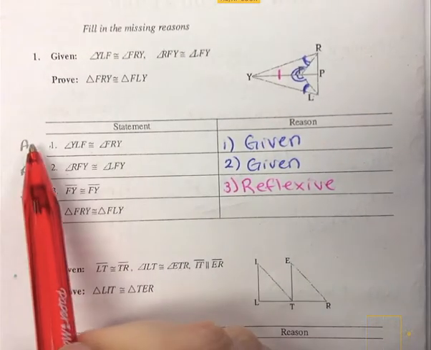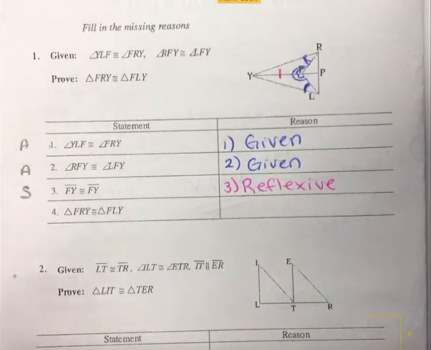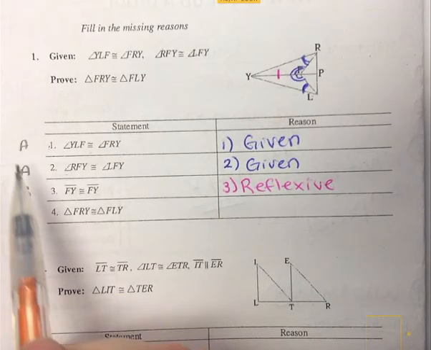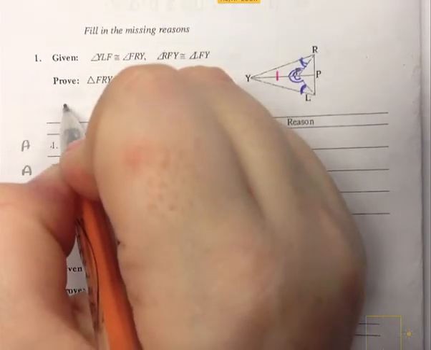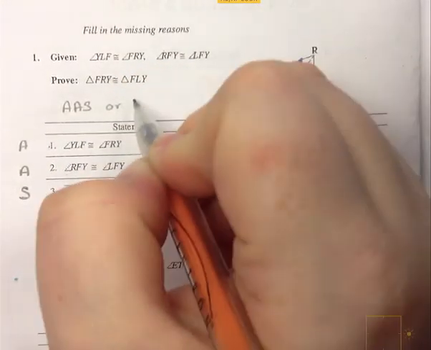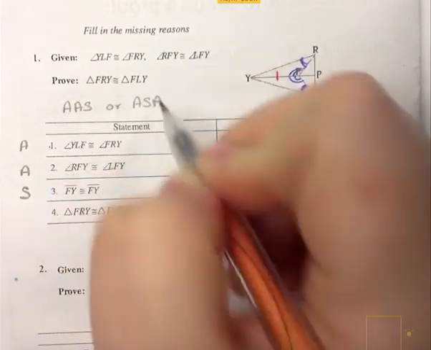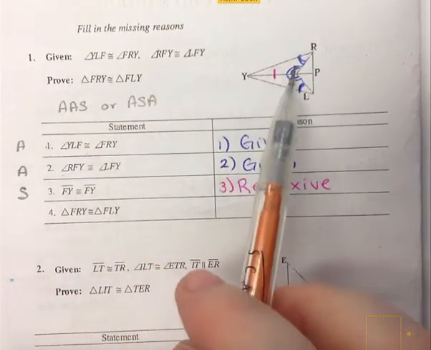Now, over on the side, because I have this information, there are two things that I would be able to prove with two angles and one side. I can try and prove angle, angle, side, or I can try and prove angle, side, angle. So I need to see which one this picture matches.